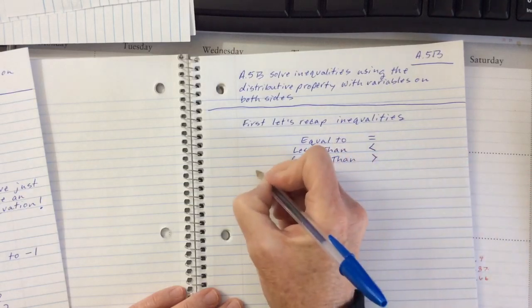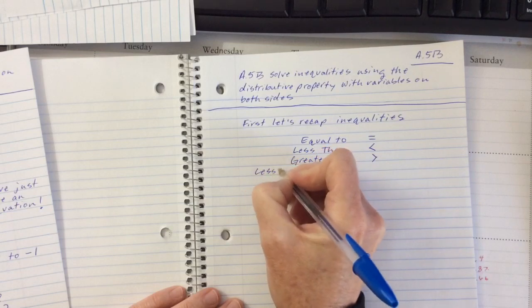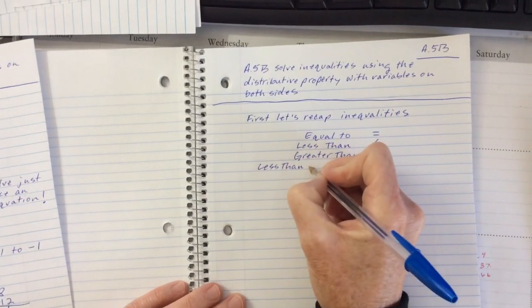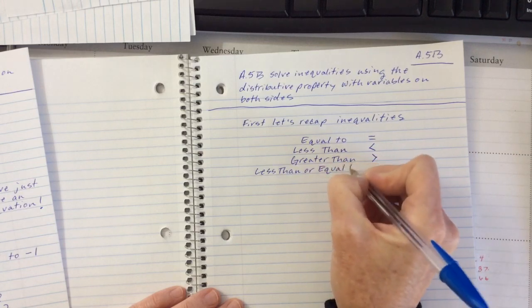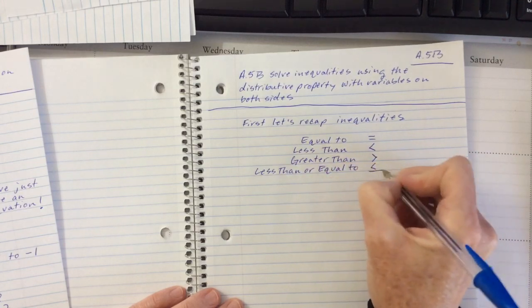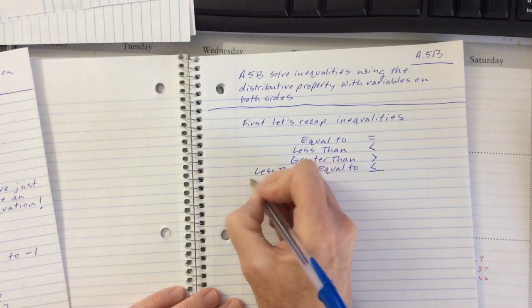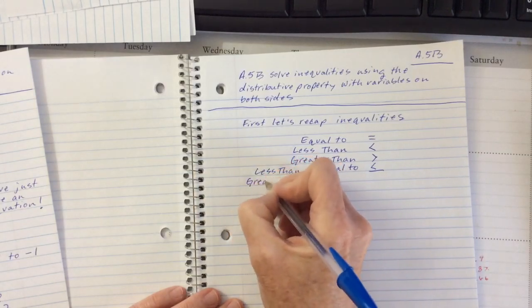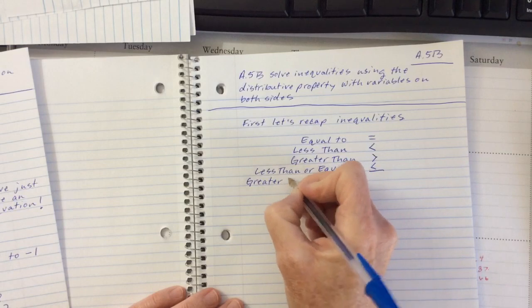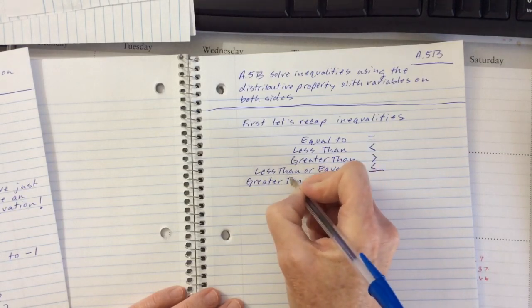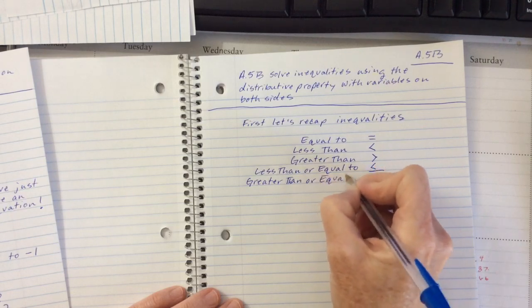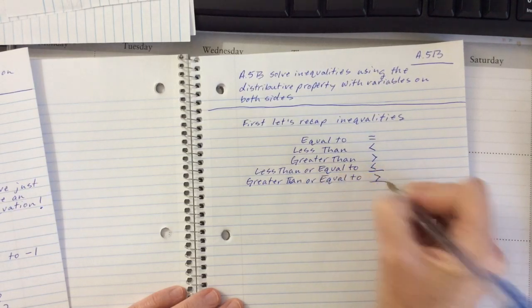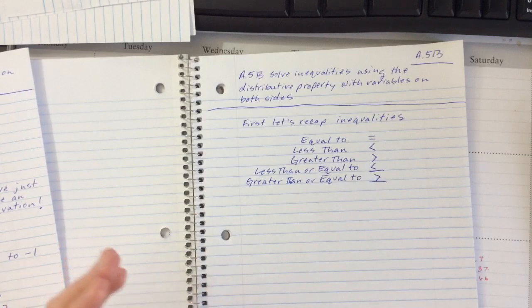We have less than or equal to, and that looks like this with the line under it. And then we have greater than or equal to. Okay, that's about it. Let's start some examples.